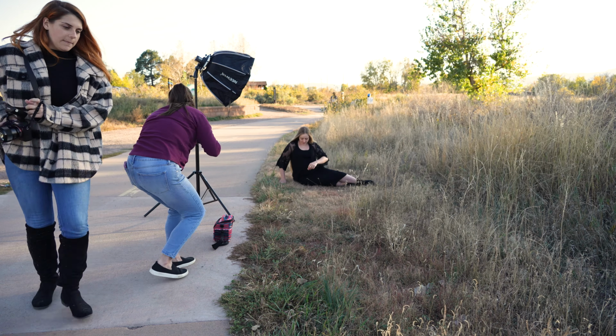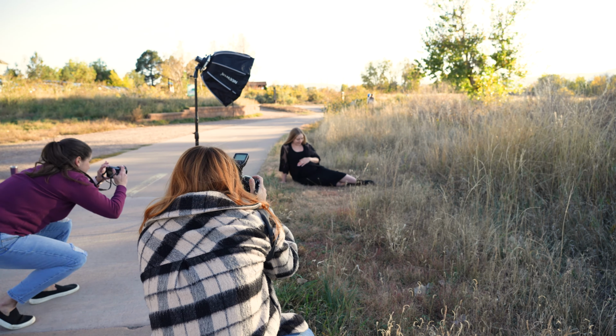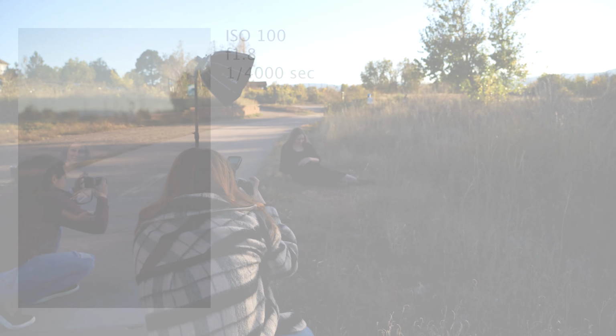So does she want to change the angle? Does she want to change the position of how high or low the camera is? So on and so forth.